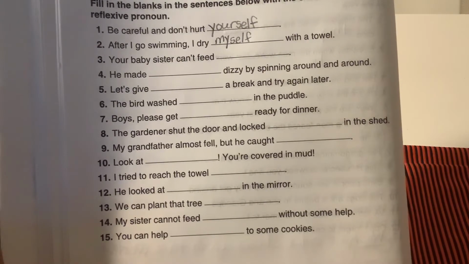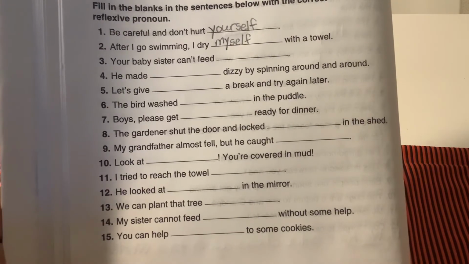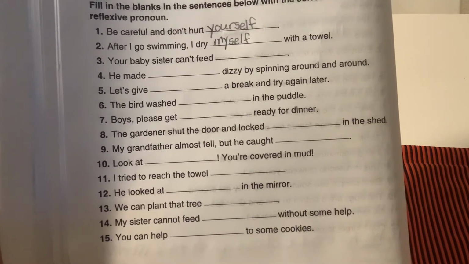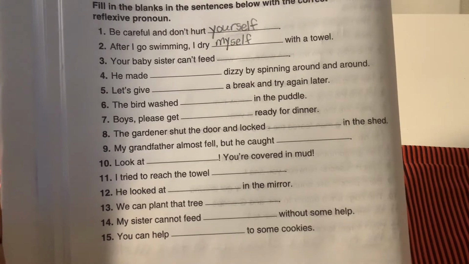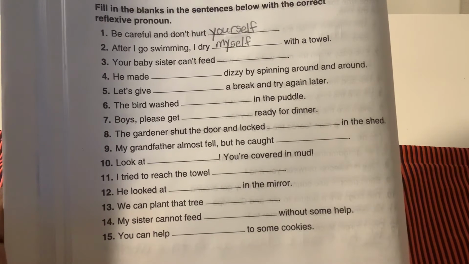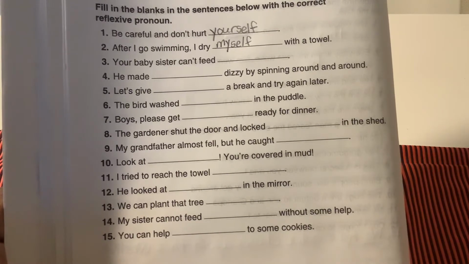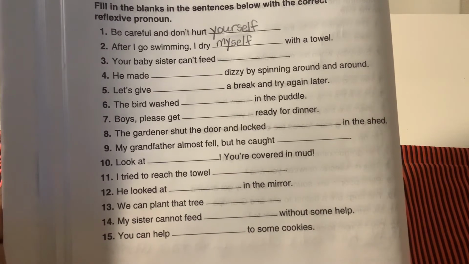Okay? Number 9. My grandfather almost fell, but he caught blank. Number 10. Look at blank. You're covered in mud. Number 11. I tried to reach the towel blank. Number 12. He looked at blank in the mirror.